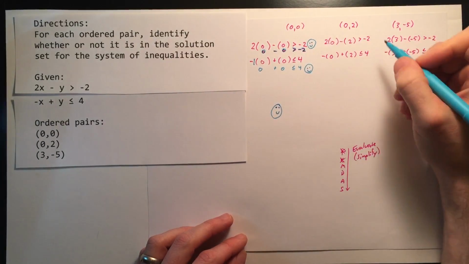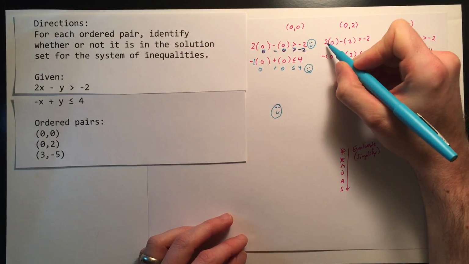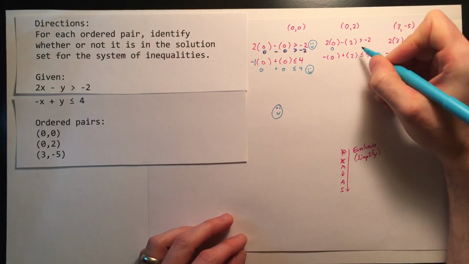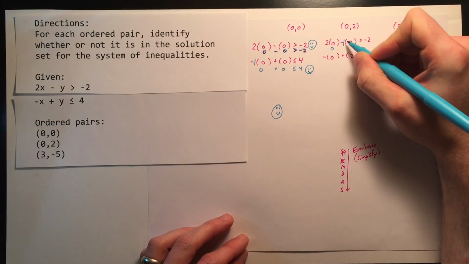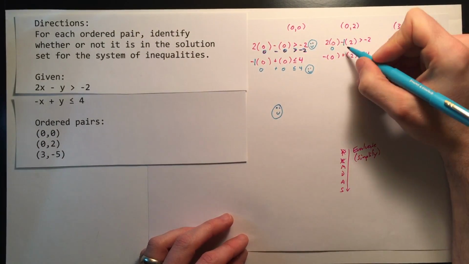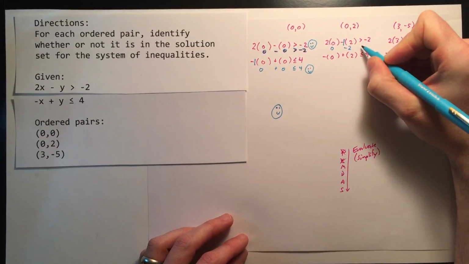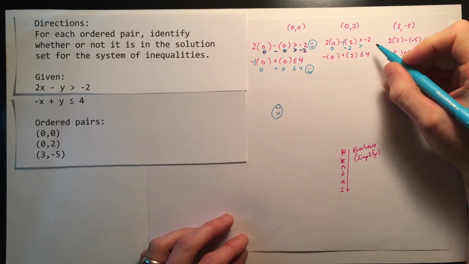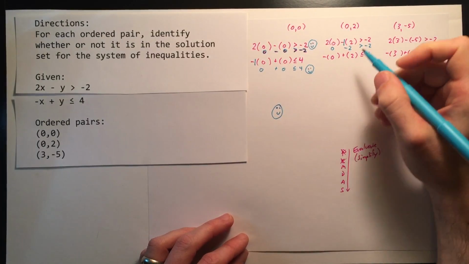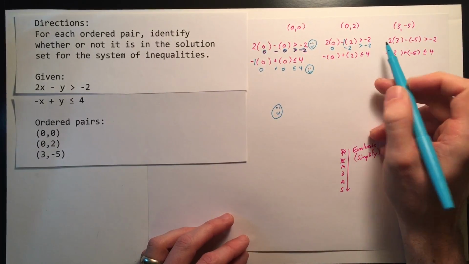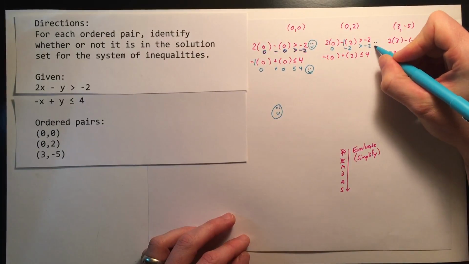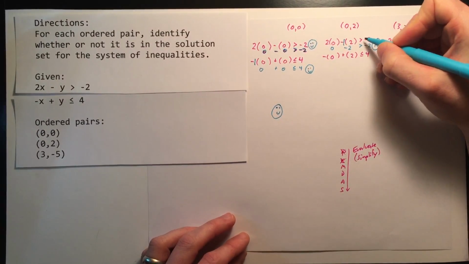Okay, next problem. Again, multiplication comes first. 2 times 0 makes 0, minus 1, and that's a negative 1 times positive 2. And negative times positive makes negative. 1 times 2 is 2. Is that greater than negative 2? So 0 minus 2 is negative 2. Negative 2 is not greater than negative 2. It's equal to negative 2. So that is a frowny face. It is not a solution to that inequality.